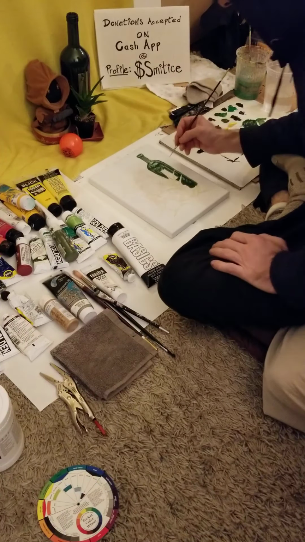A lot of people don't realize just how much it takes to create a good piece of artwork. You've got colors, composition, different styles, right? And everybody has a different liking to different pieces of art.